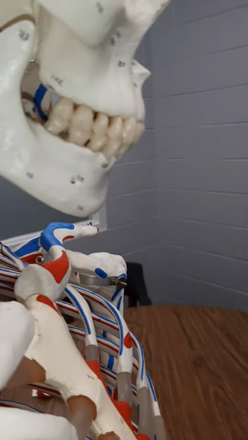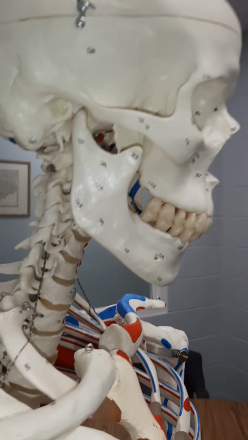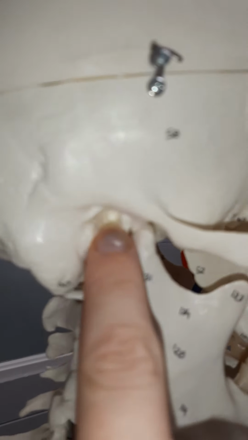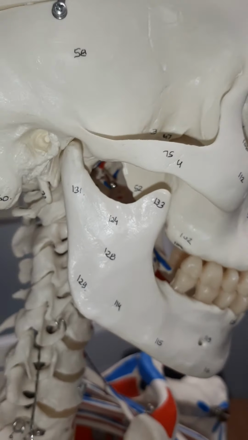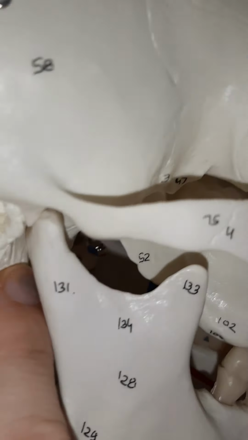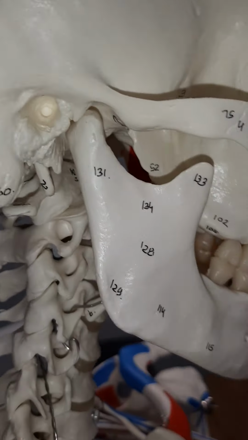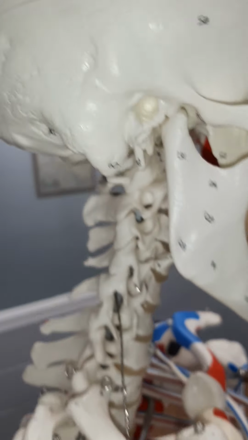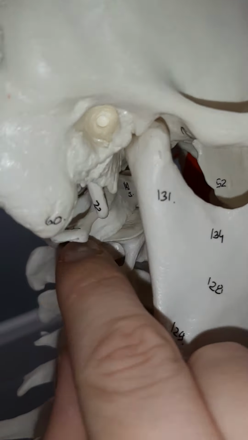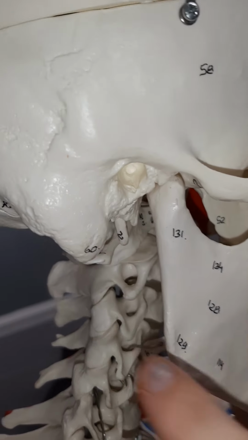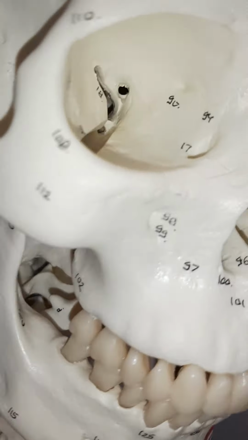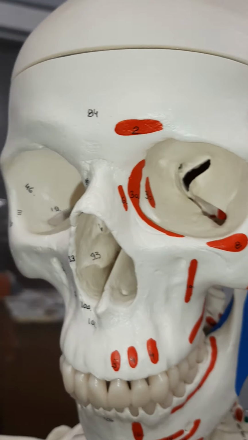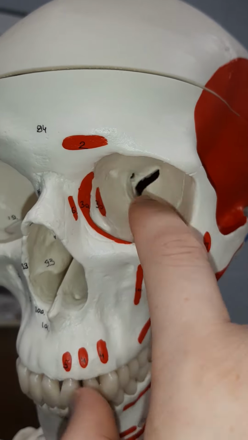The external auditory meatus, this little hole right there. The mastoid process is right there. The styloid process is this cord-like right there. The sphenoid bone is the eye socket. That's the sphenoid bone.